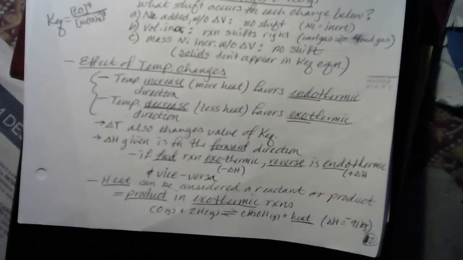That value is for the forward reaction, left to right. The enthalpy value for the backward reaction is the same number with the opposite sign. So if you're given a value for delta H, you can assume it is for the forward reaction, and then judge which way the reaction will shift.